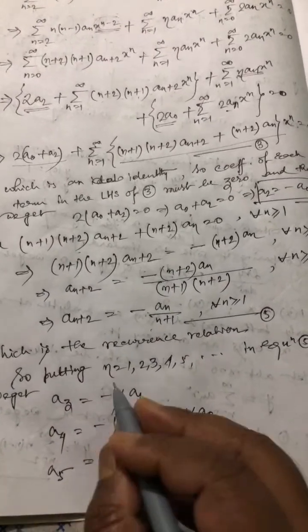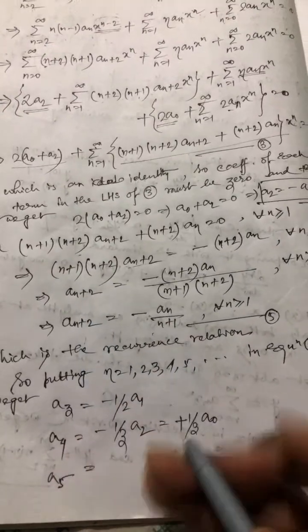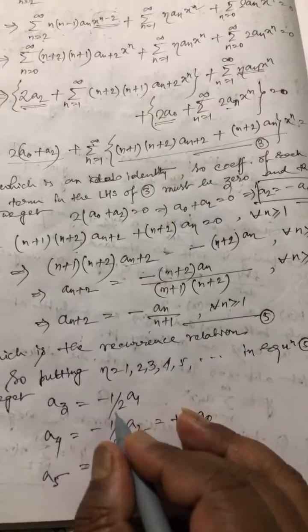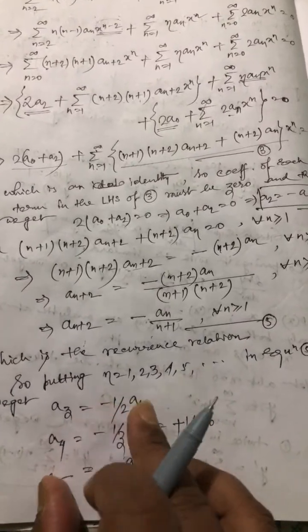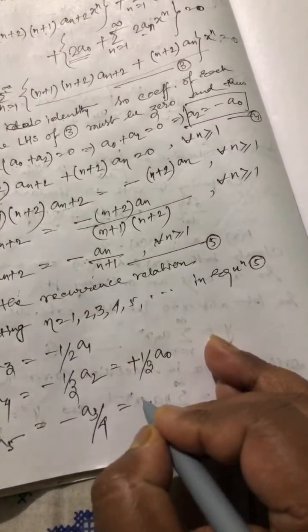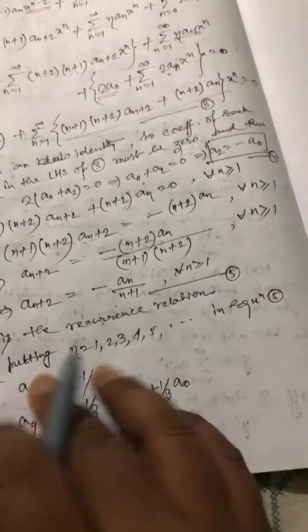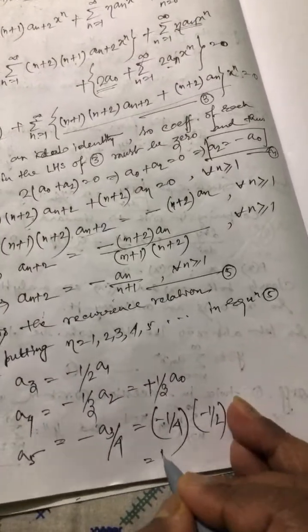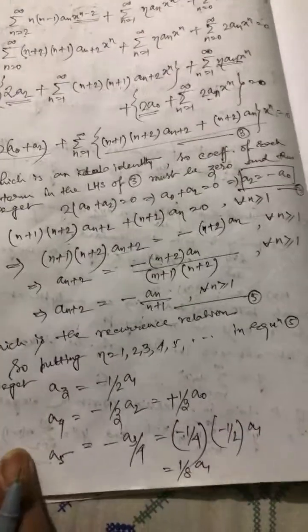Putting n equals 3, a5 is minus a3 by 4. a3 is already obtained as minus half of a1. So it should be minus minus plus, that means minus 1 by 4 into minus half into a1, that means 1 by 8 of a1.